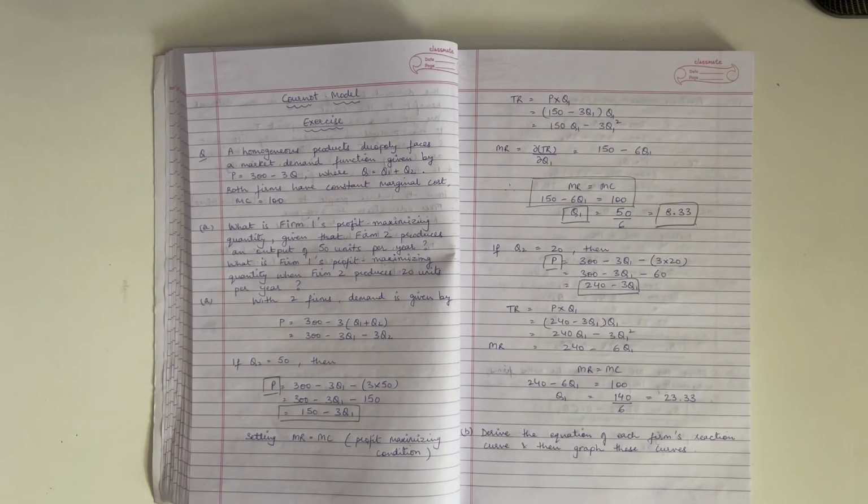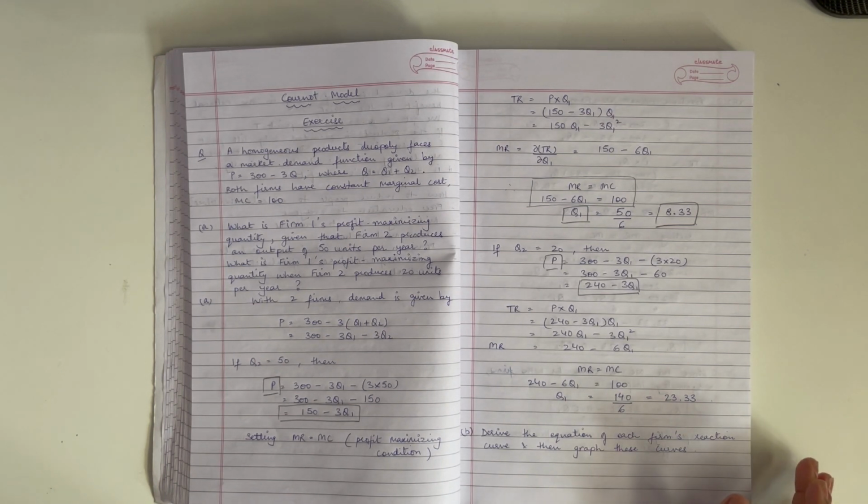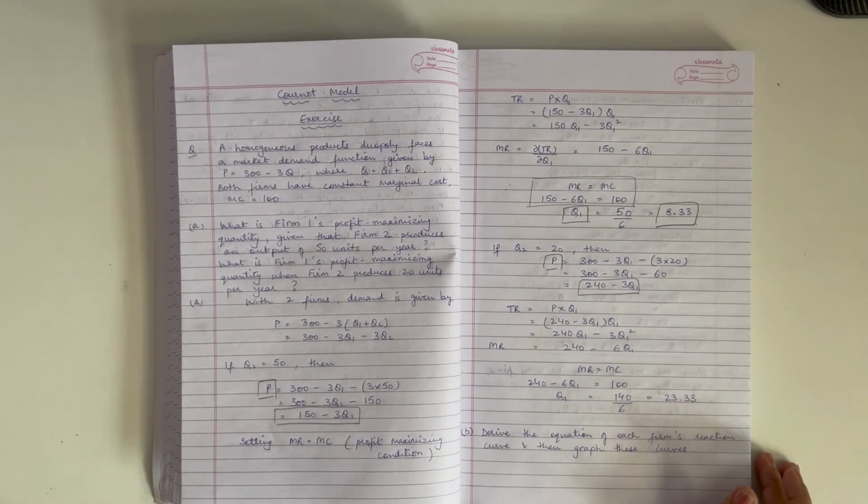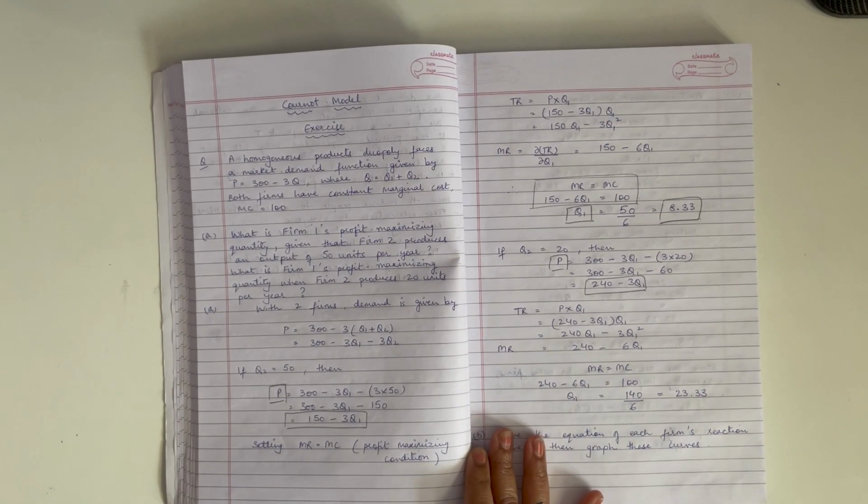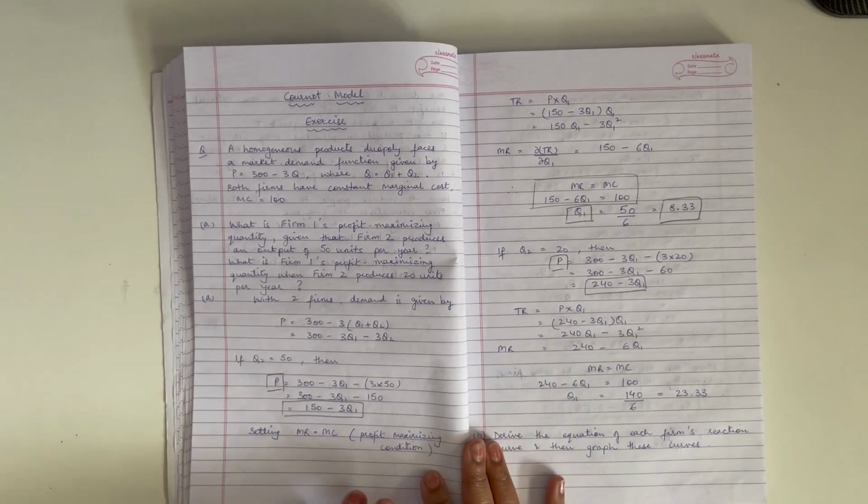Friends, today I'm here with an exercise on a Cournot model. Now, the Cournot model is one of the oligopoly models. Alright? Okay, let's start off.